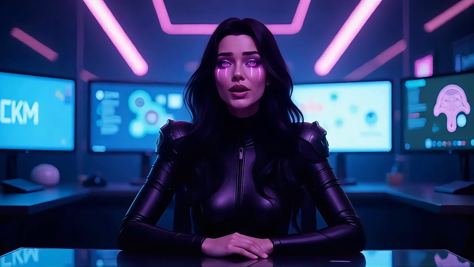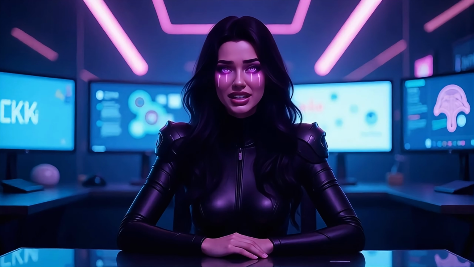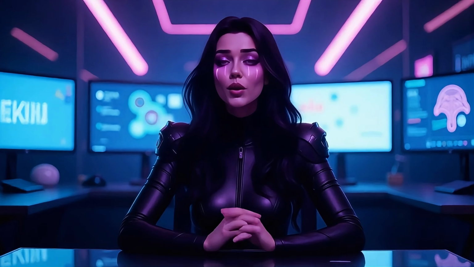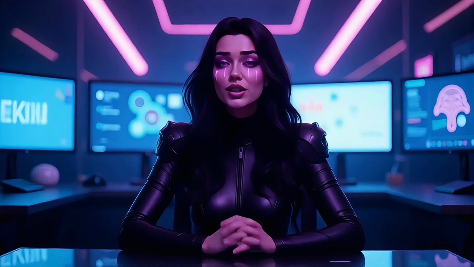OpenArt is a powerful image generation tool that transforms simple text prompts into stunning visuals. Whether you're creating promo covers, concept art, or mood boards, this platform gives you full creative control. But for now, let's focus on character creation.